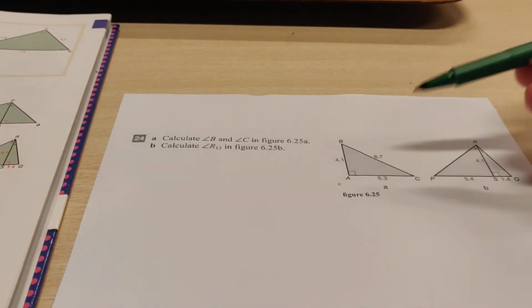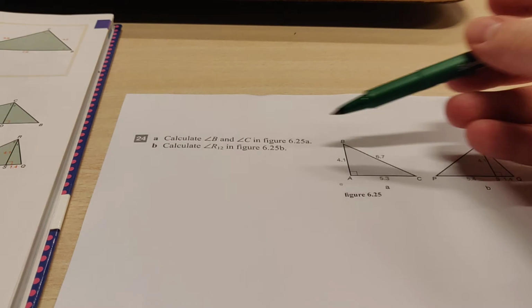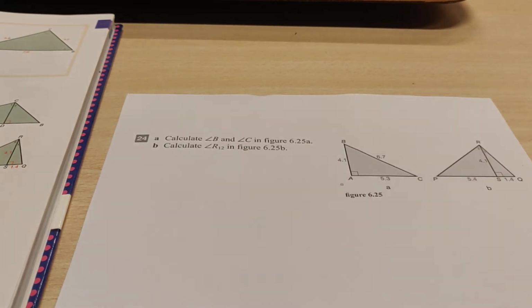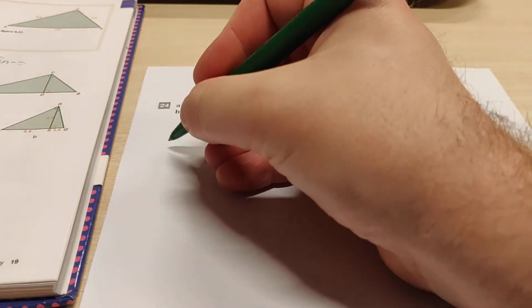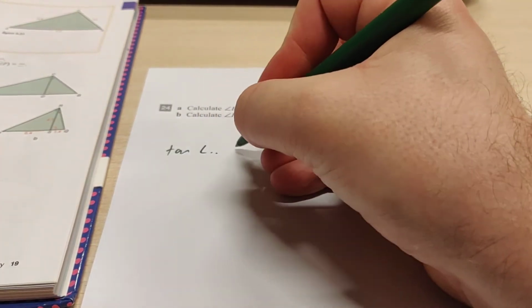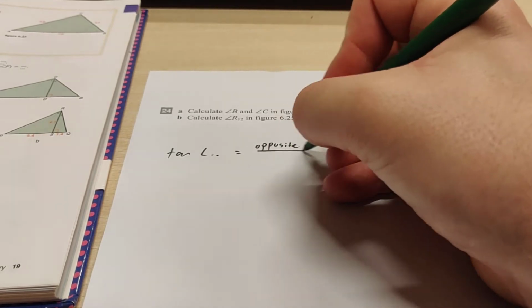Here we see this figure, and we need to calculate angle B, so we have to calculate what that angle is, and we need to calculate angle C. Now what you learned yesterday was that the tangent of an angle is the opposite side divided by the adjacent side.